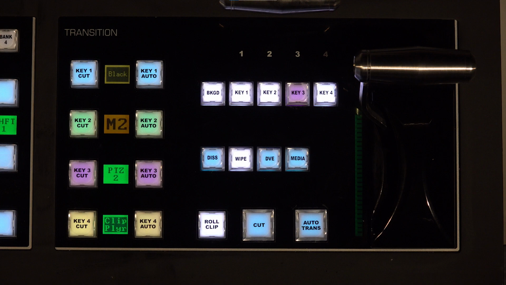This way is the easiest and simplest way to put keys onto program. However, not all boards come with this feature standard, so we will also go over how to use the keys themselves. To start, make sure you have your background selected.